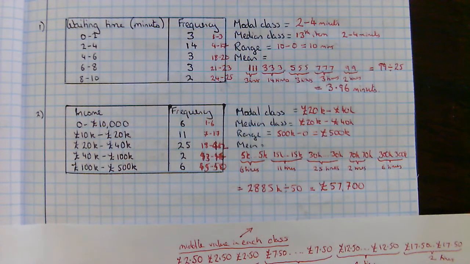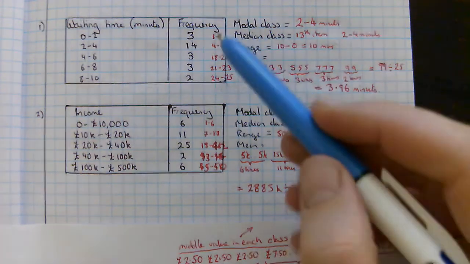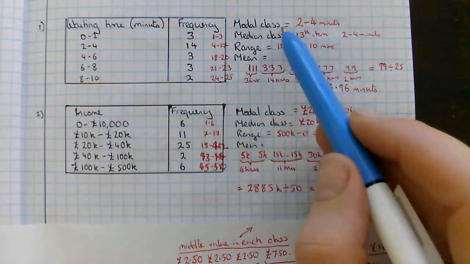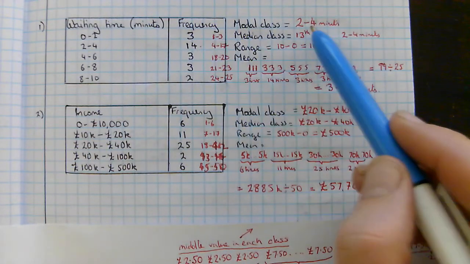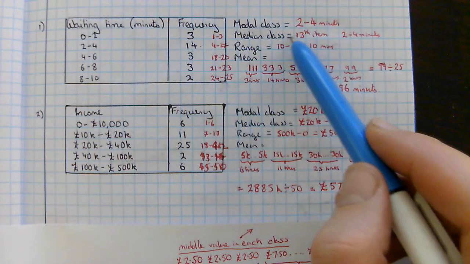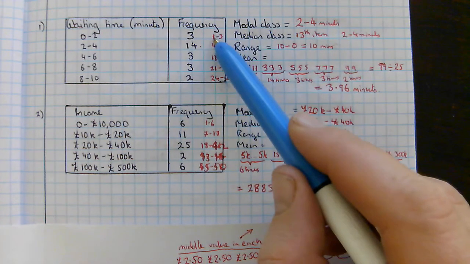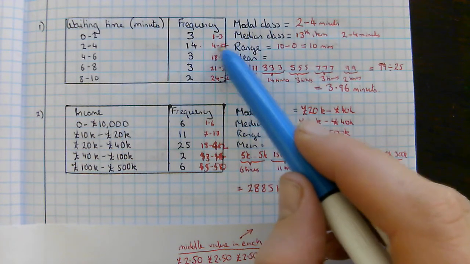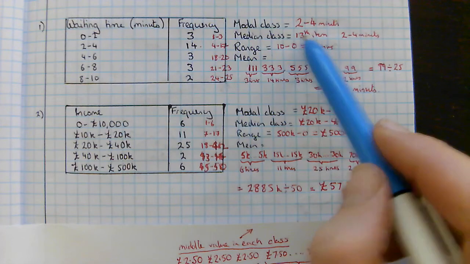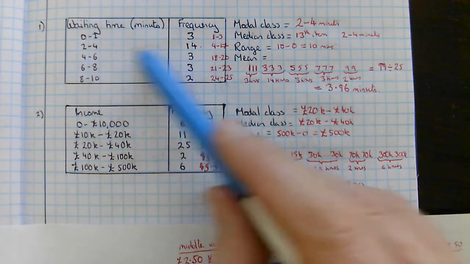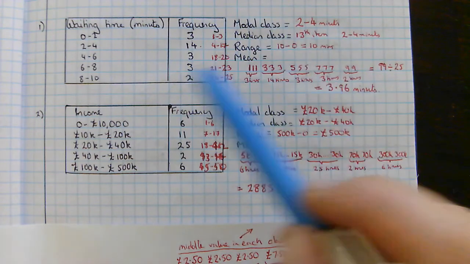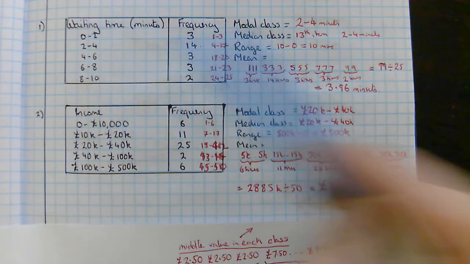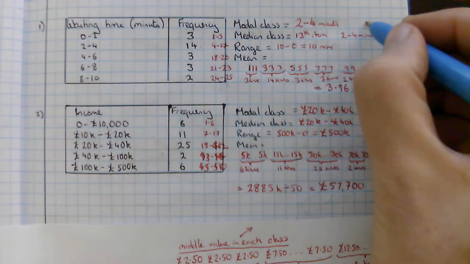Okay, so I hope you got on okay with that. So this is waiting times for a bus here. The modal class, the one which happens most often, is 2 to 4 minutes. It's the highest frequency. The median class, I'm looking for where the 13th item of data is. I've got items 1 to 3 in here, 4 to 17 in here. So the 13th item of data must be in this category, so it's 2 to 4 minutes. The range, the estimate of the range, the highest is 10, the lowest is 0, so 10 take away 0 is 10 minutes.